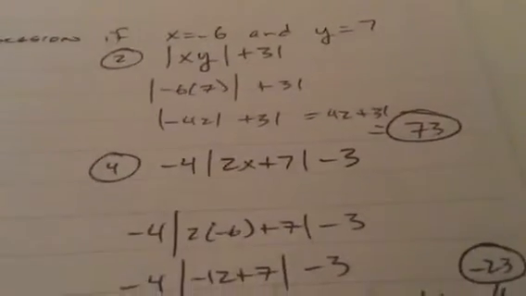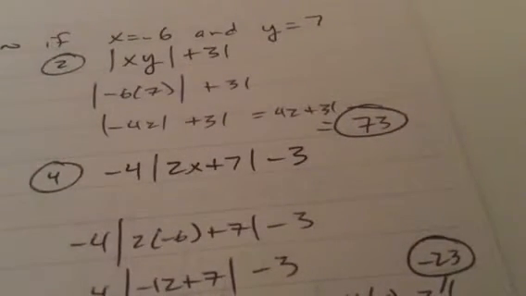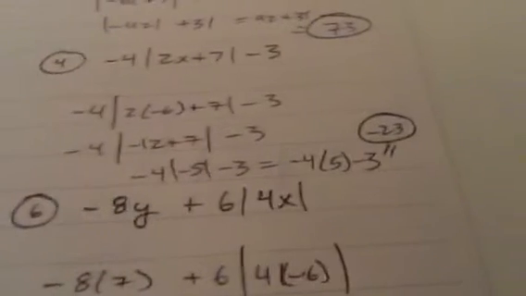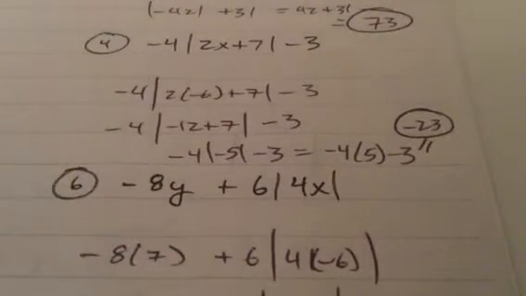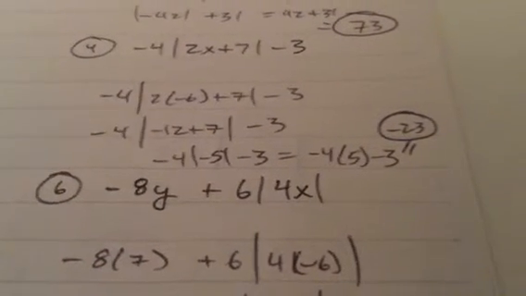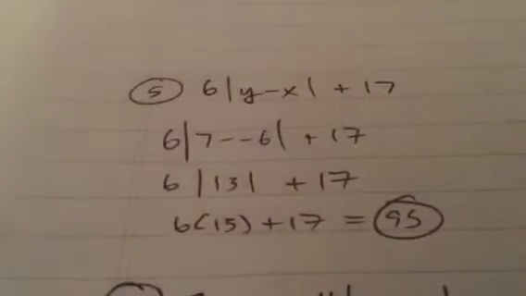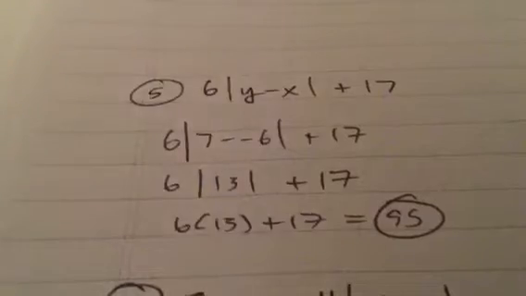Actually, here's number 2. We're going to do that one first. Simply multiply, absolute value of -42 is 42. Add 31 to it. Again, pause this video whenever you need to. Here's number 4, folks. I think I would draw an arrow up for the answer there. Moving on to number 5, 7 minus -6 is 13. 6 times 13 plus 17, 95.